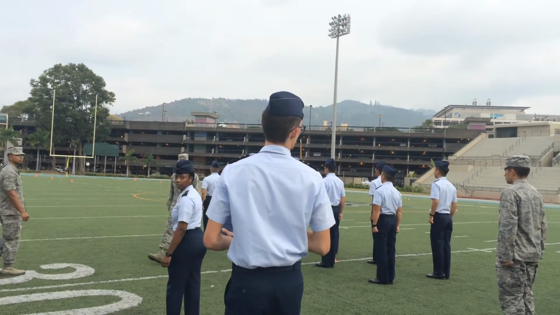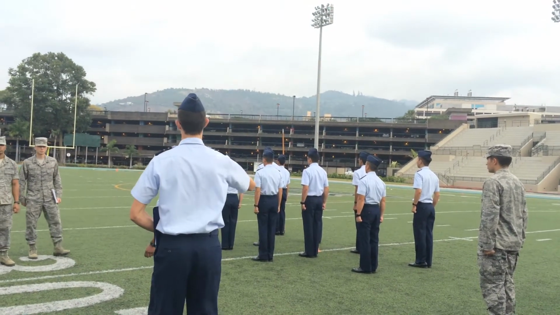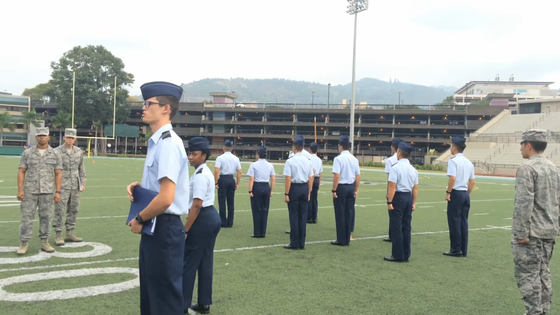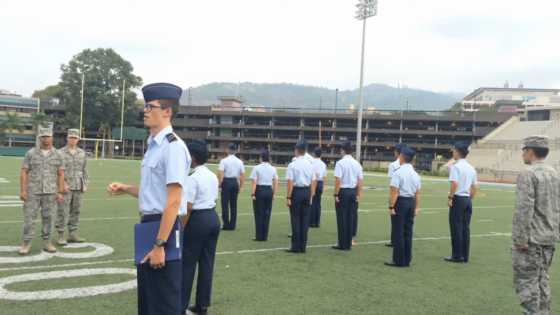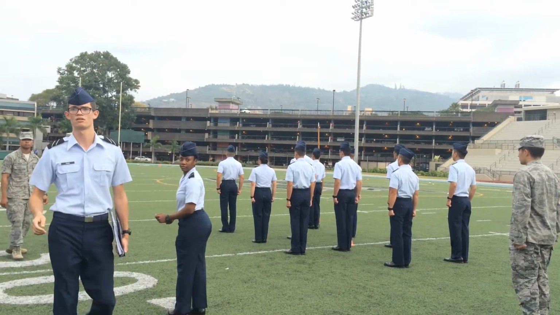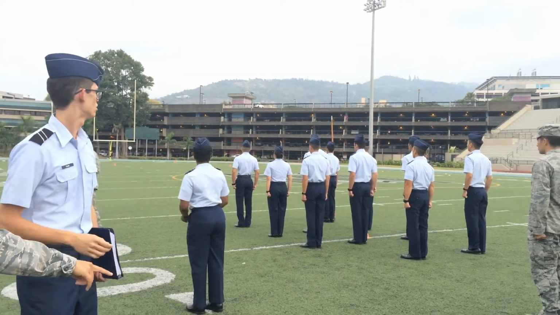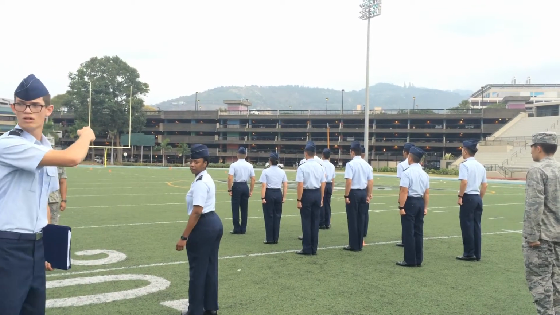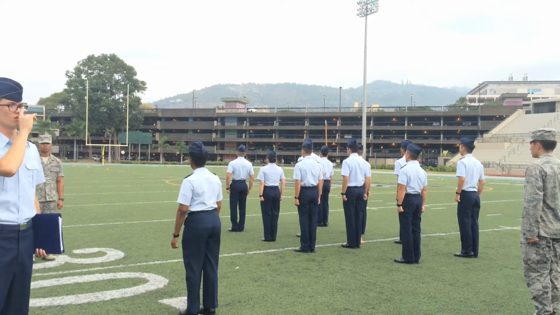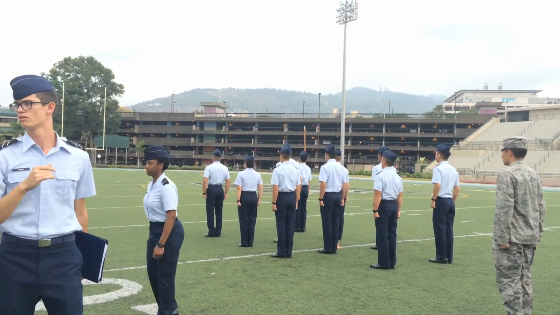Alright. What we're gonna do now, when you fall out, the squadron needs to be falling out in the exact formation that they were falling in. So, have the squadron move to the left to get them out of the clouds. Okay, we're gonna fall out and we're gonna move back here.